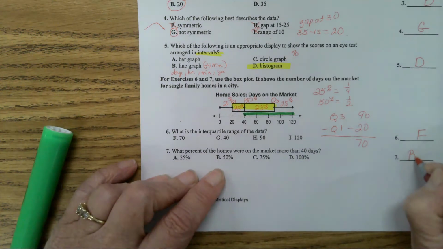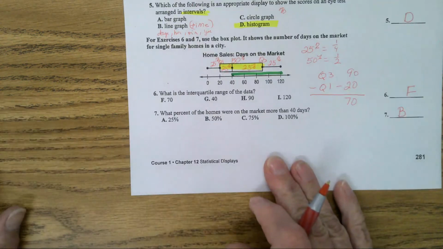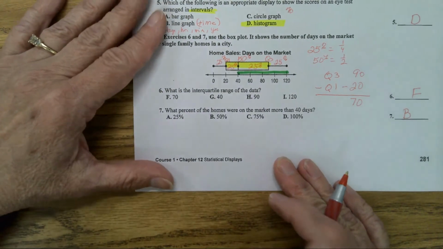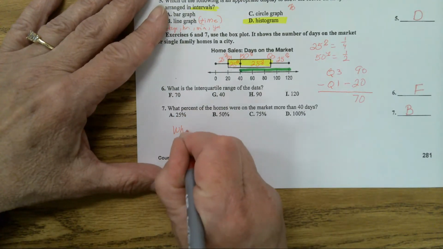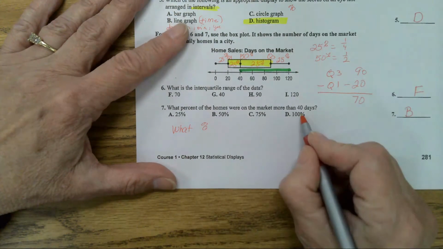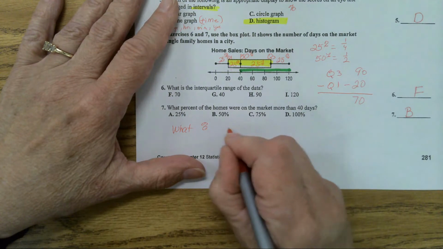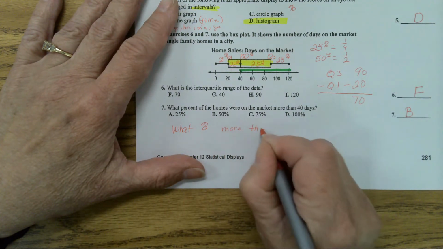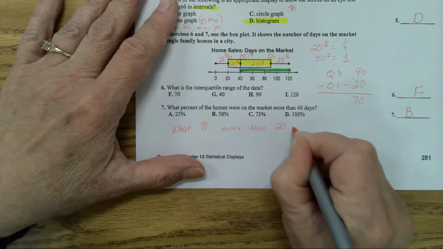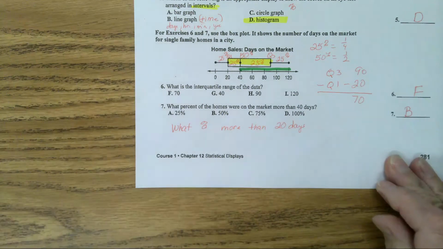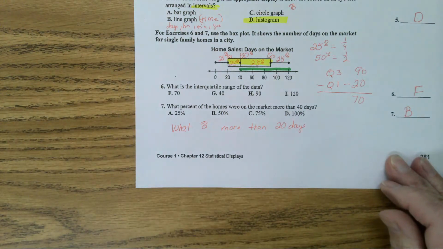B. Now I'm going to add a few more questions at this point here. What percent of the houses were on the market more than 20 days? Allie.